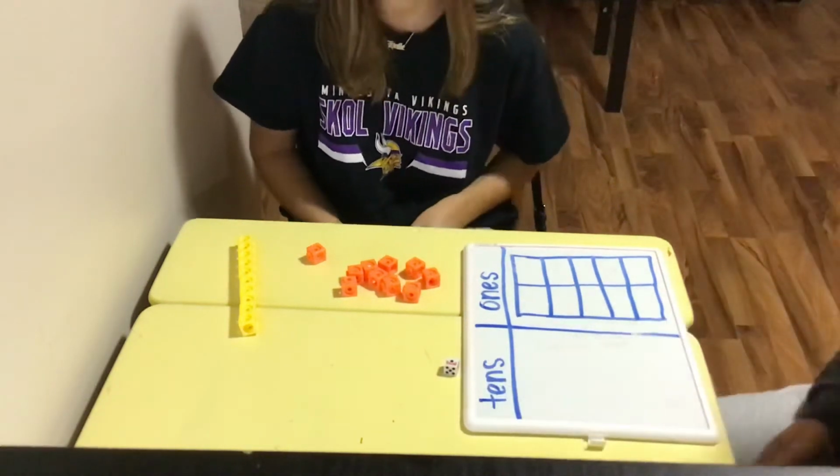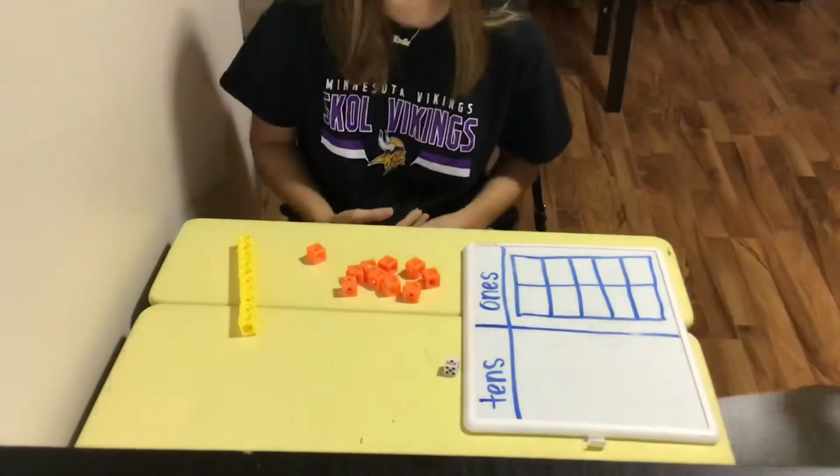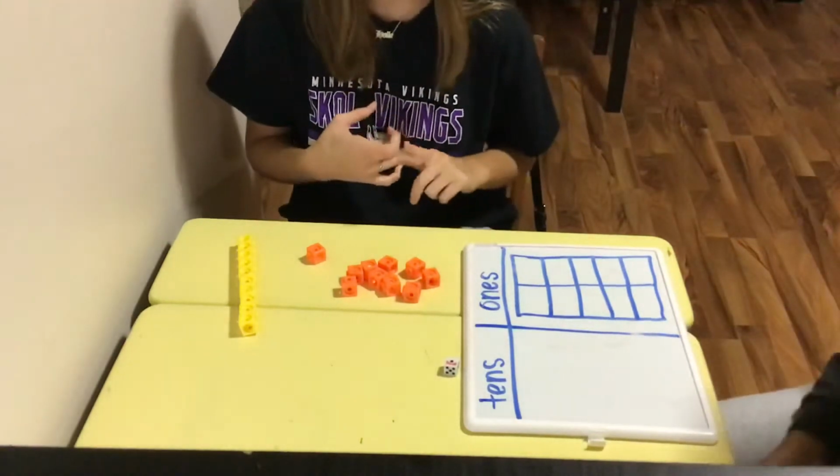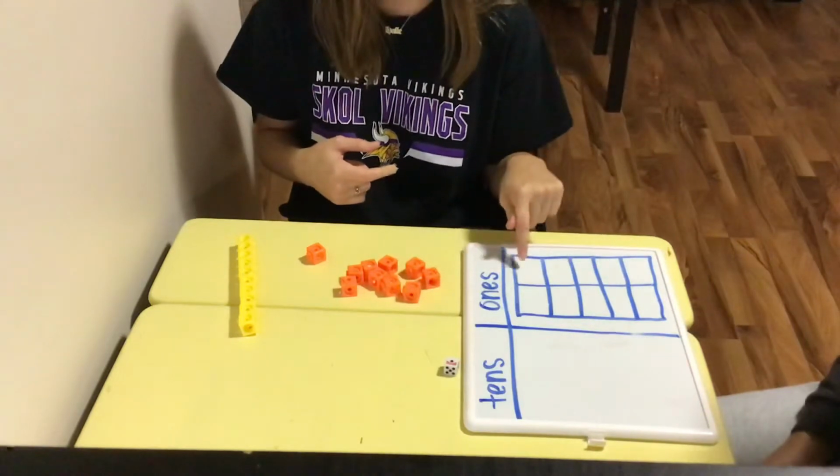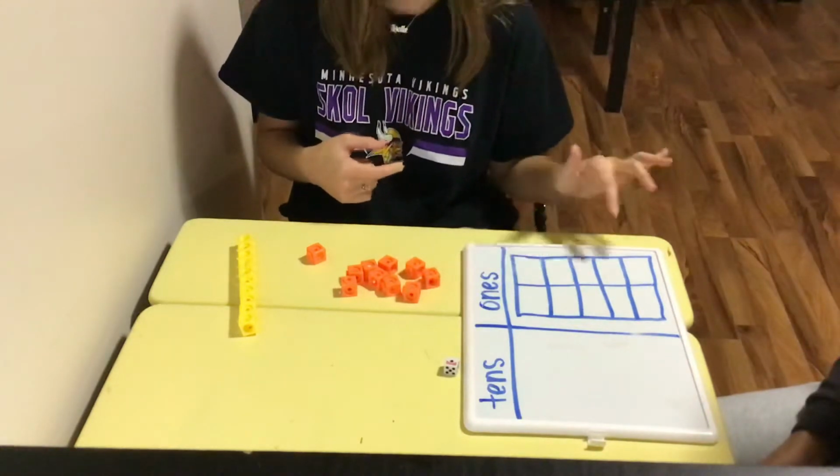Alright, so today our lesson is about concepts of tens. Our vocabulary for this lesson is tens, ones, and a 10 frame. A 10 frame is a block that's cut up into 10 different squares.